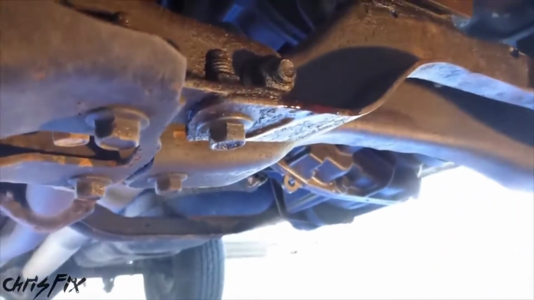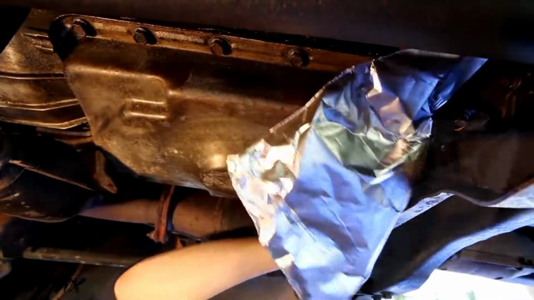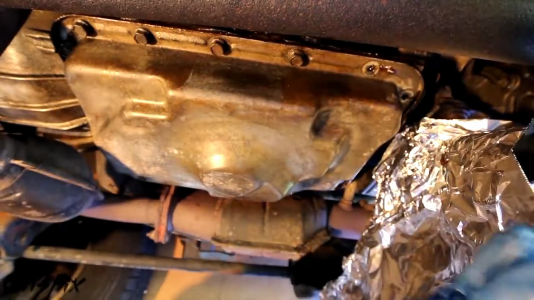So with the rear bolts removed, I noticed the drips are leaking down on the frame and off to the side, which is going to make a mess. To combat this problem, grab a piece of tin foil, which is going to allow us to funnel the leak and prevent it from getting all over the frame.